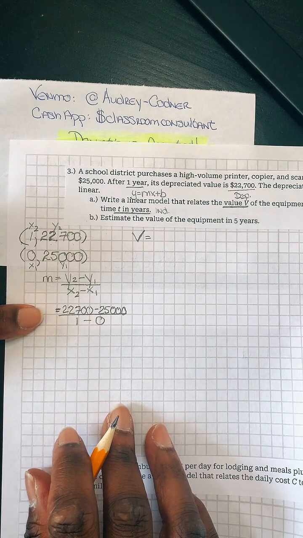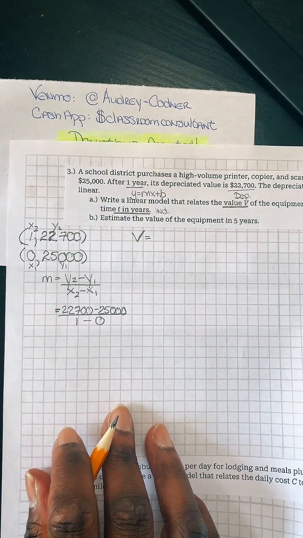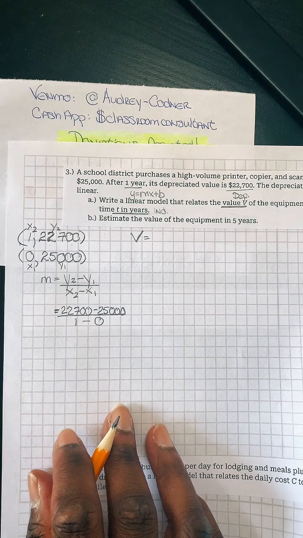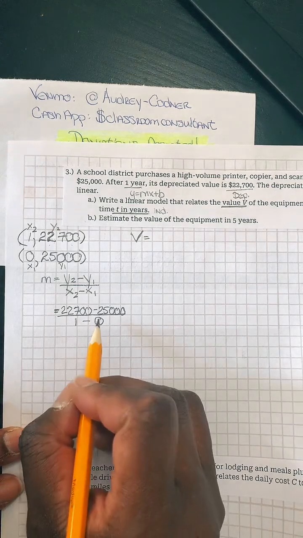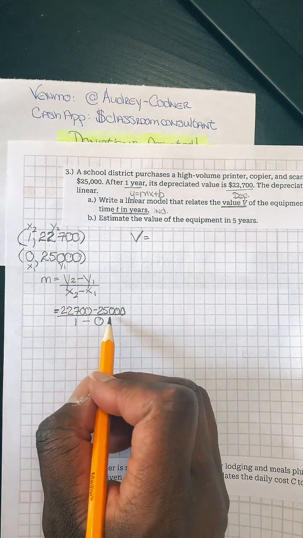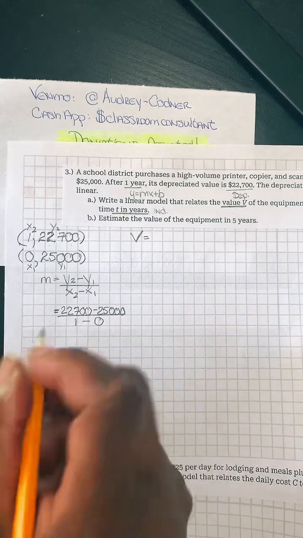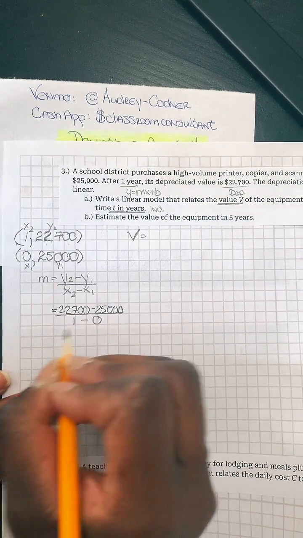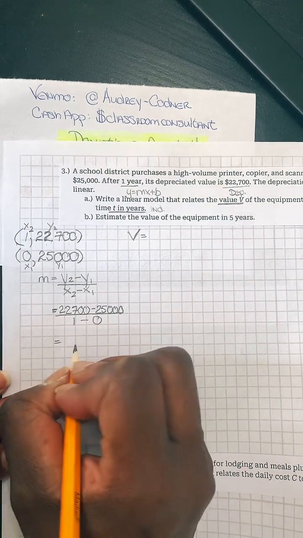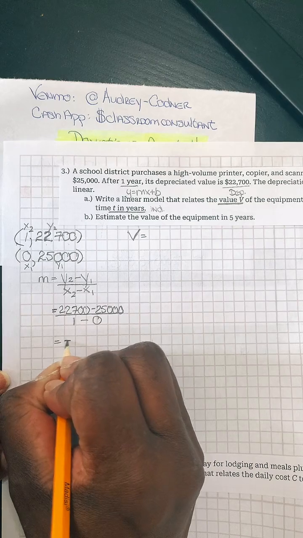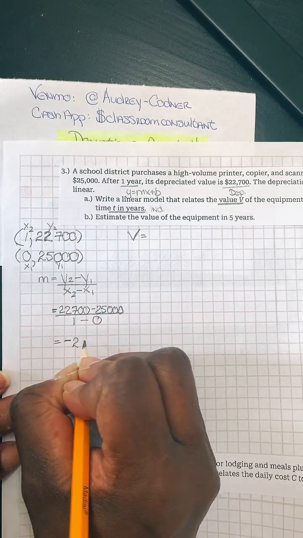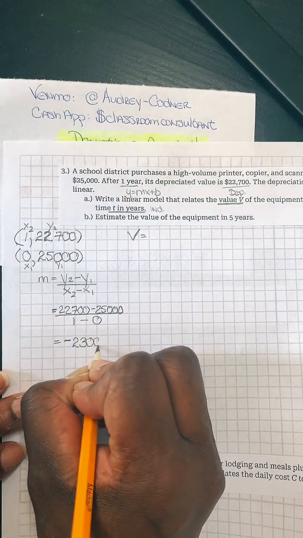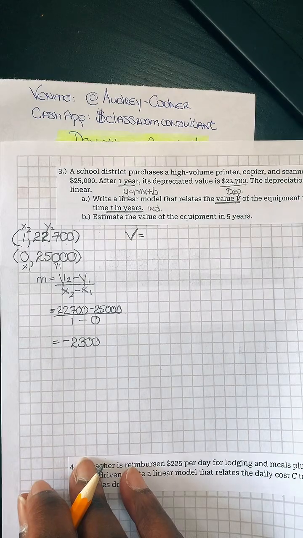That gives me a negative 2,300, because it depreciates.